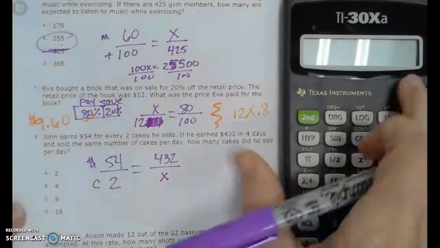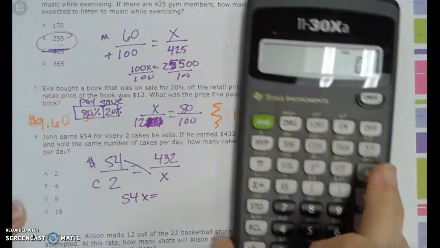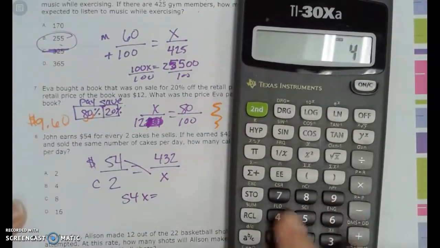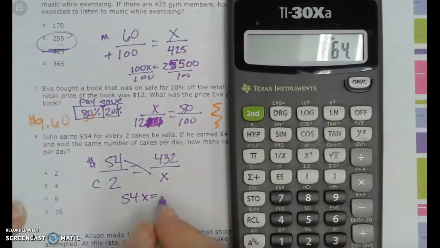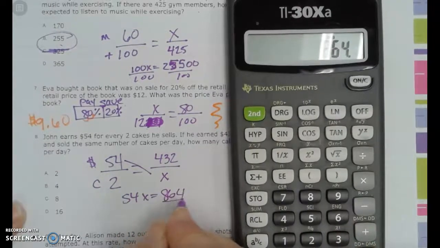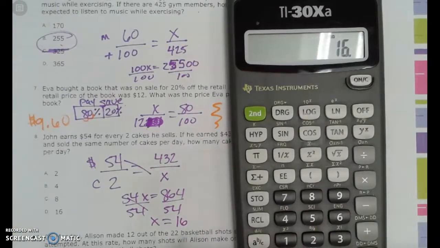And when we figure that out, we've still got even more work to do. So 54x equals 432 times 2, 864. We're going to divide by 54. Then we get 16. So that's 16 cakes.